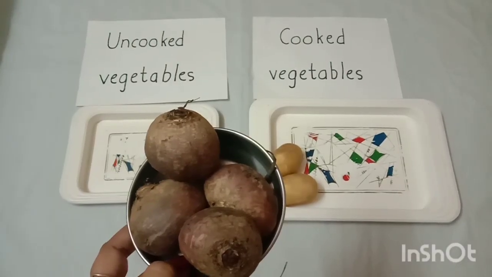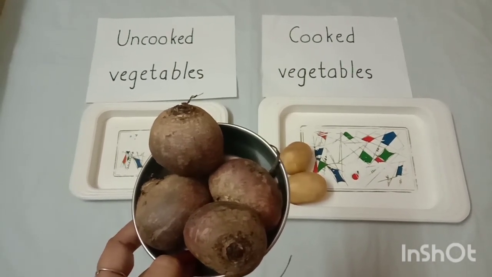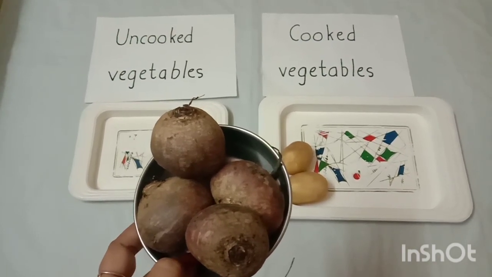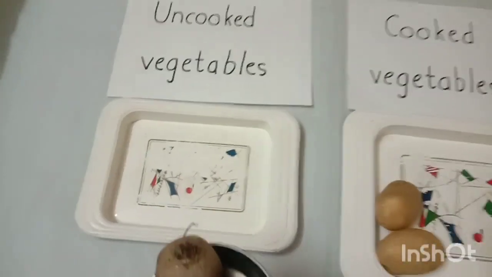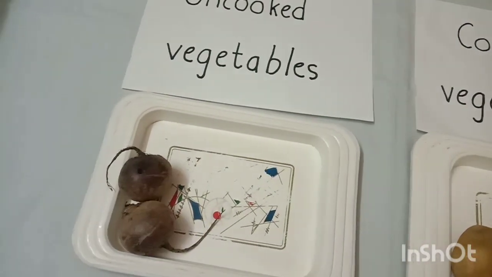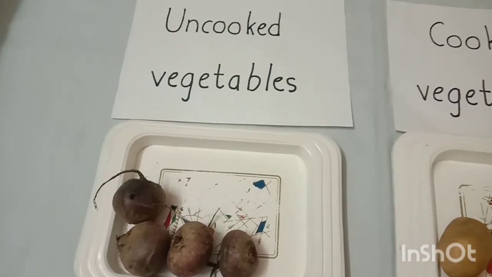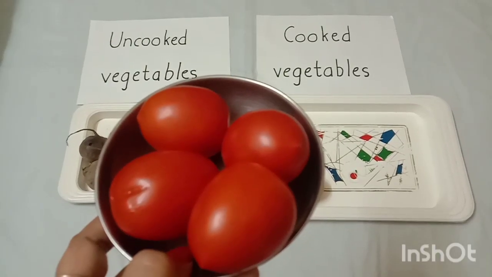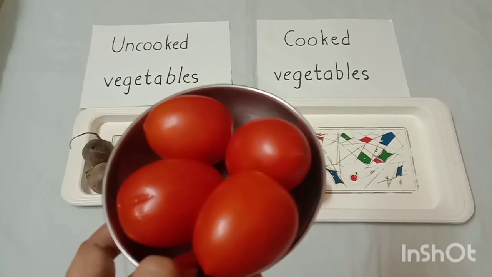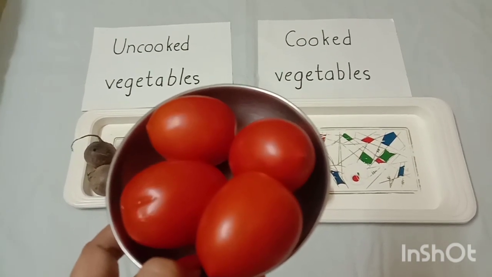Which vegetable is this? Yes, beetroots. We eat raw. So I will keep under uncooked vegetables. Which vegetable is this? Yes, tomatoes. We eat raw as well as cooked.